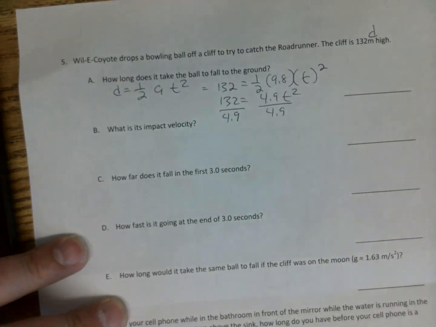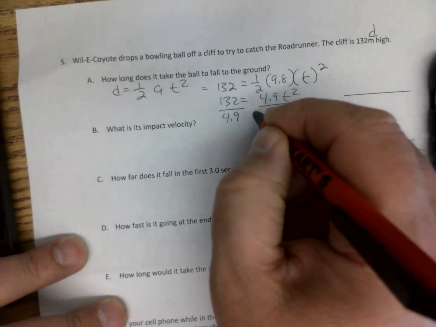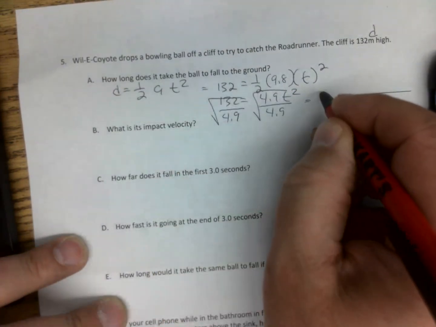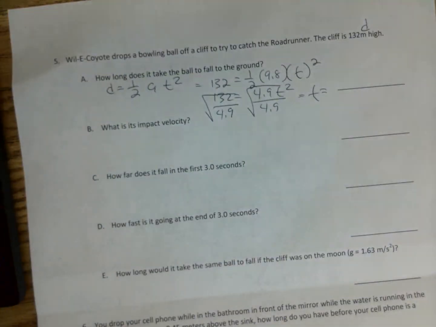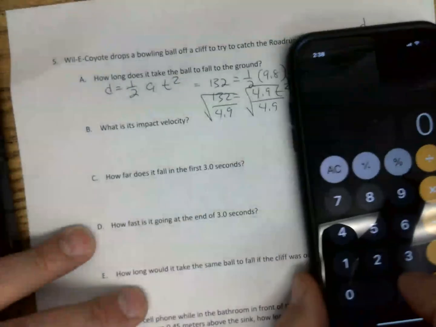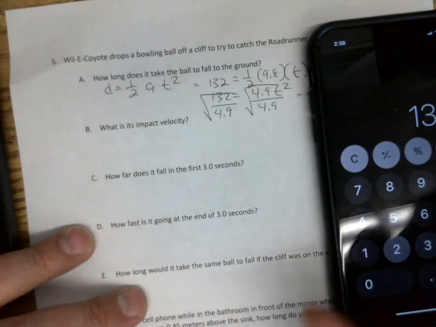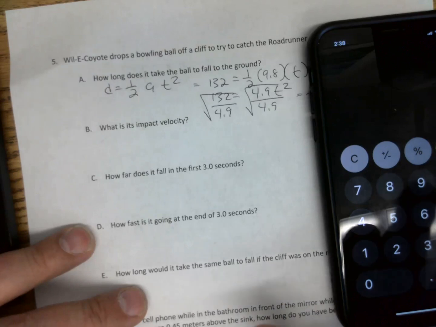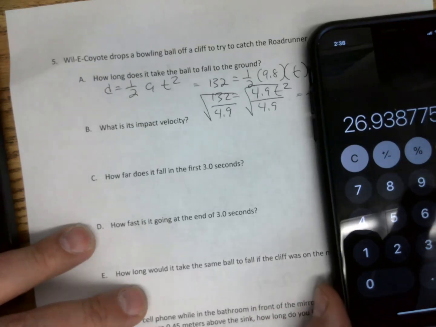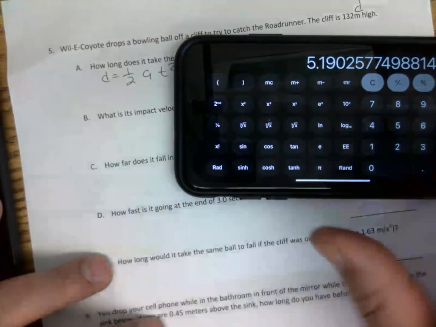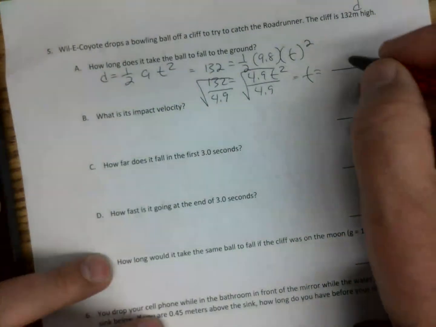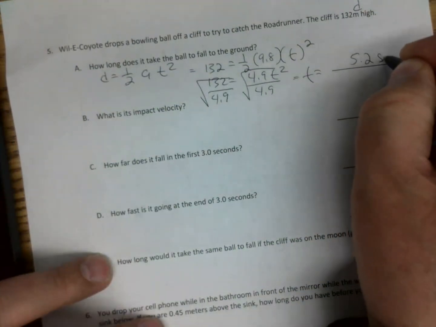And then we're going to do some math. And really, we do that and we do the square root. That's going to give us t. And let's see what it is. So 132 divided by 4.9 gives us that. And we have to do the square root, I'm sorry. 5.2. 5.2 seconds.